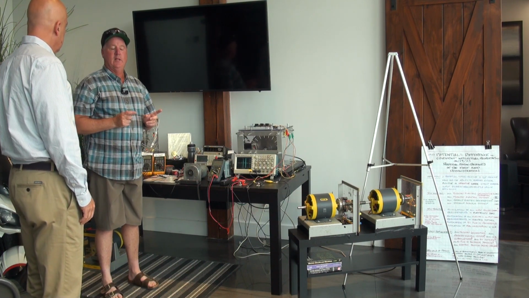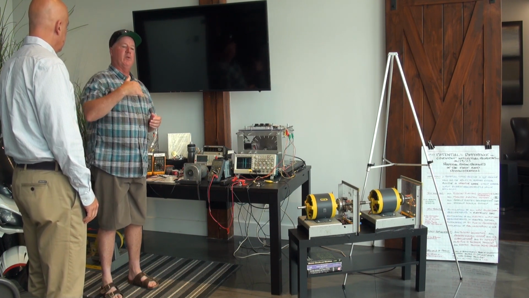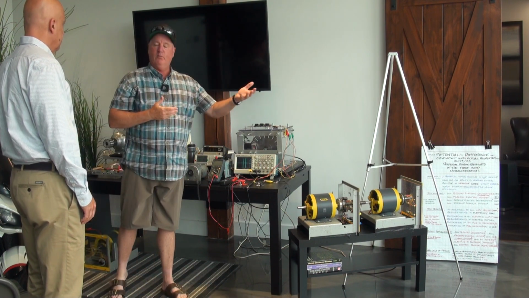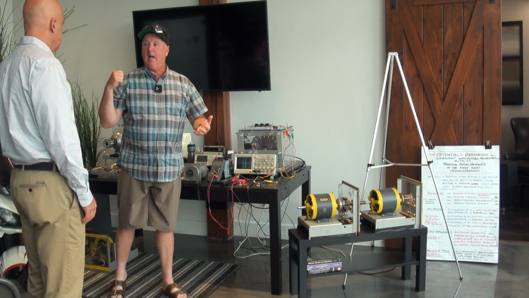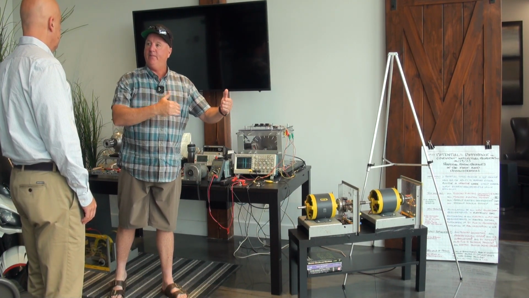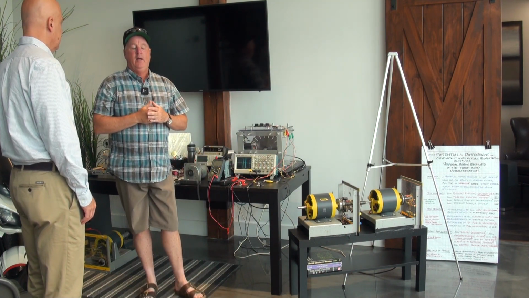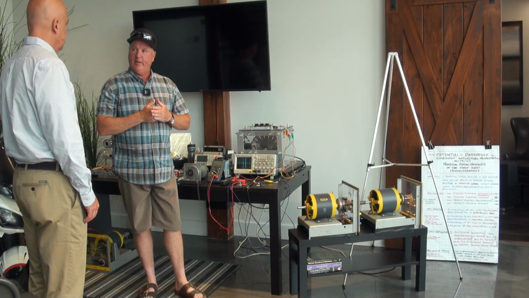The first one is alternator mode. An alternator that would go in your internal combustion engine, that instead of robbing your engine of between 7 and 15 horsepower, it will add 7, 15, 20, 50, 100. That's the first part, the alternator mode.